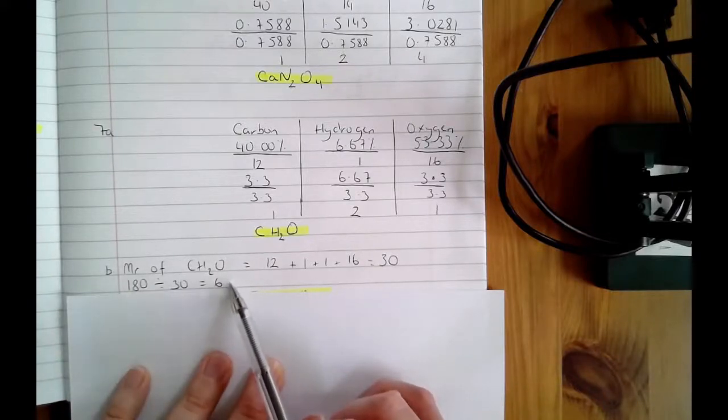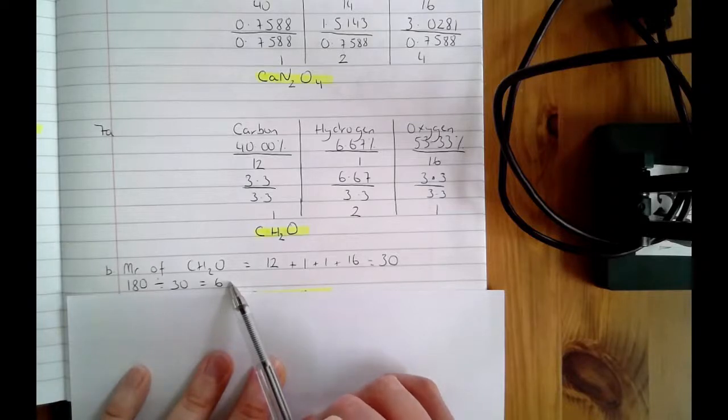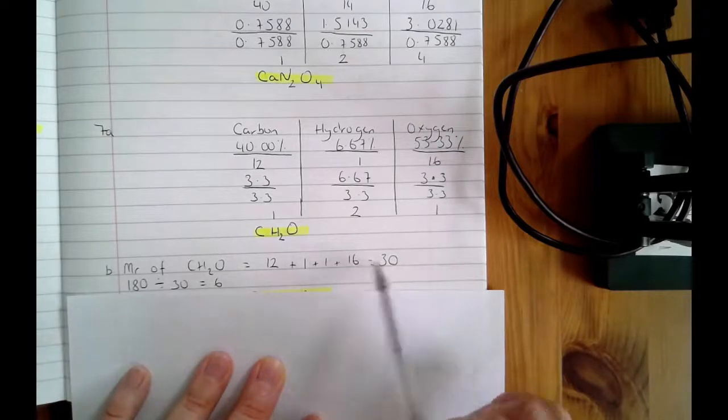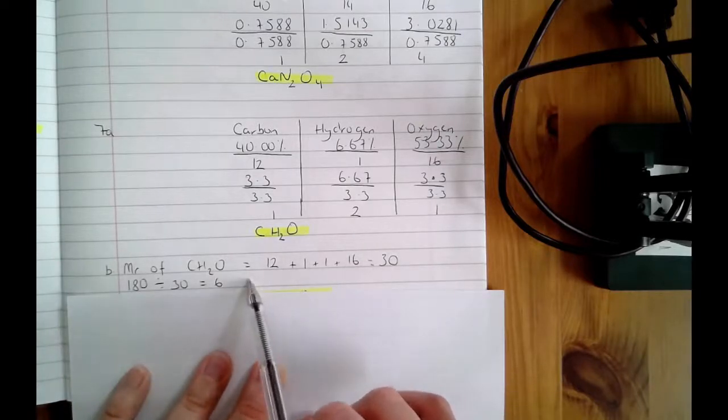You should always get a whole number here. So if you end up with a decimal point or a number less than 1, you have done it the wrong way around. It should be the number in the question divided by your answer to step 1. You should always get a whole number. In this case, it is 6.